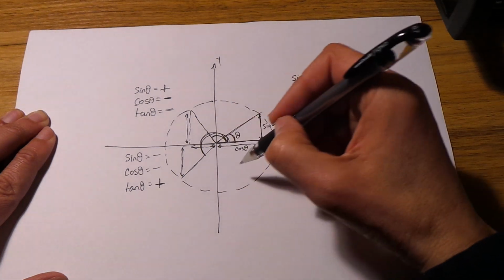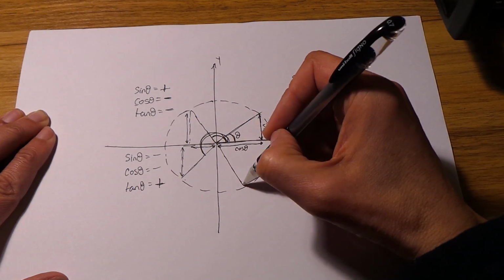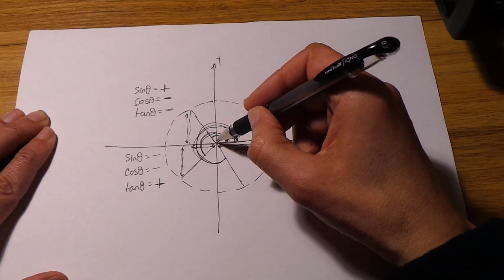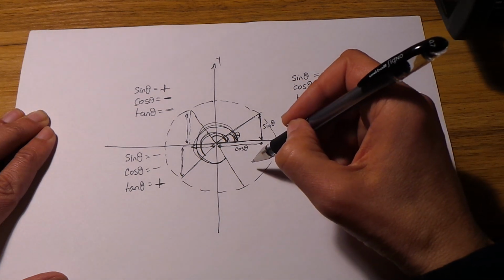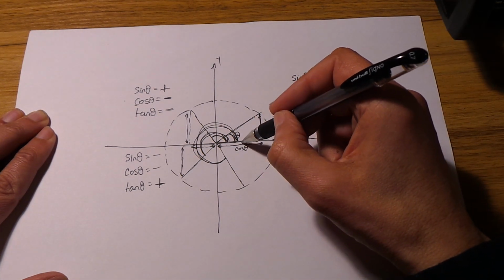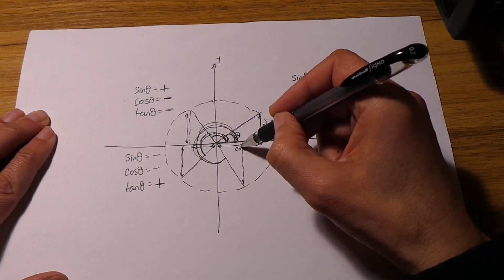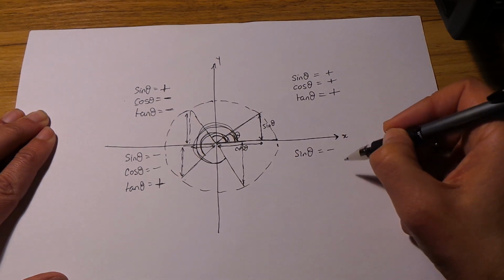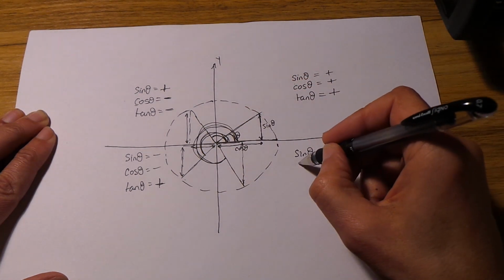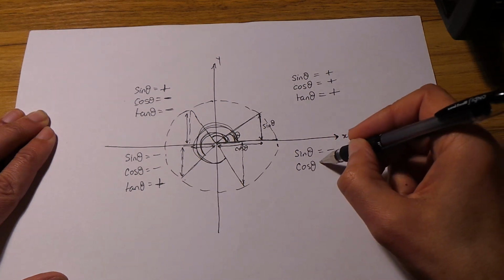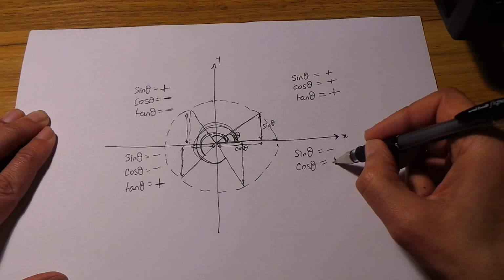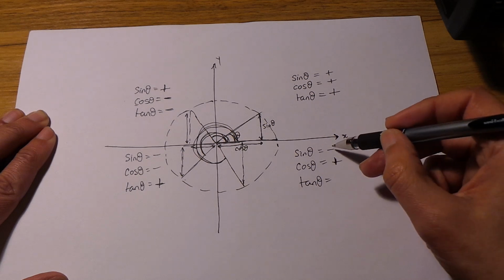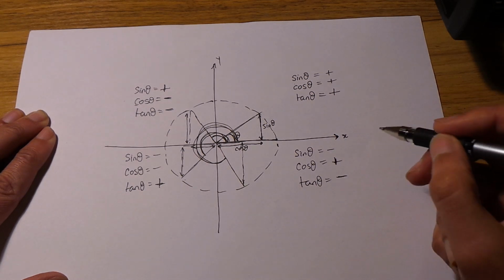And if we continue round into the fourth quadrant, so that we have an angle down here, which is greater than 270 degrees but less than 360 degrees, we now have a sine, which is the y component, which is negative. We have a cosine, which is now in the positive direction again. So cos theta in this quadrant is positive, and tan theta is a negative divided by a positive, which is a negative again.